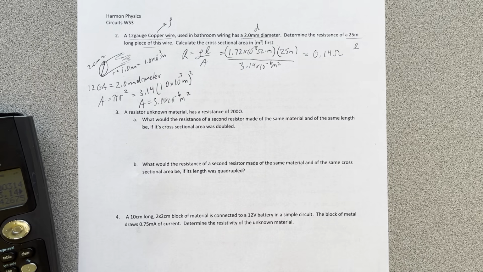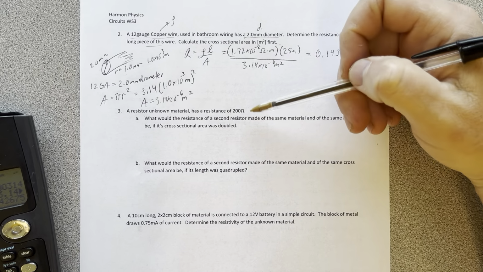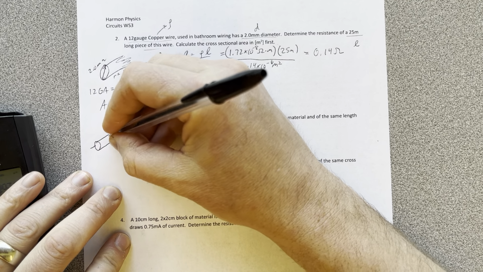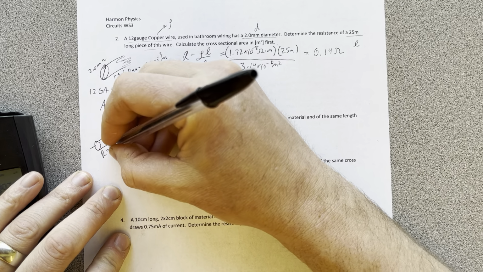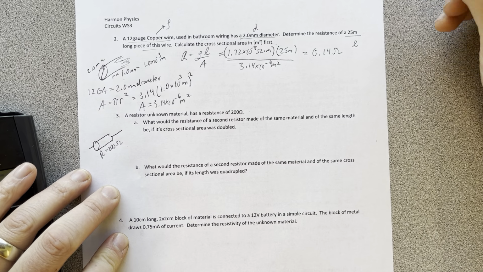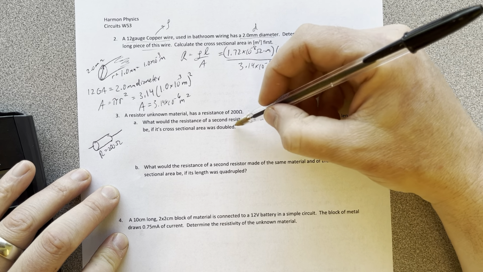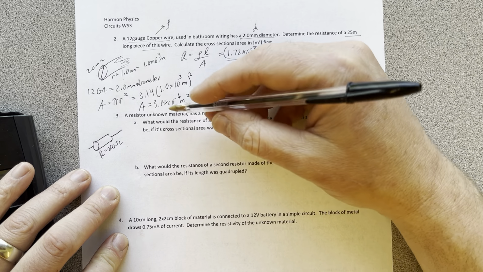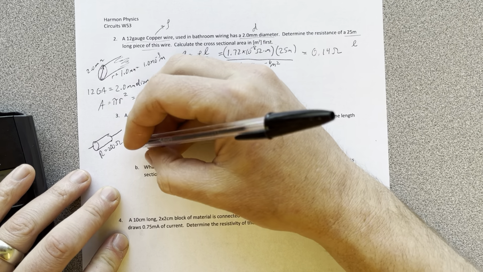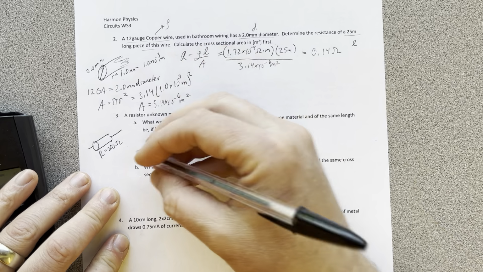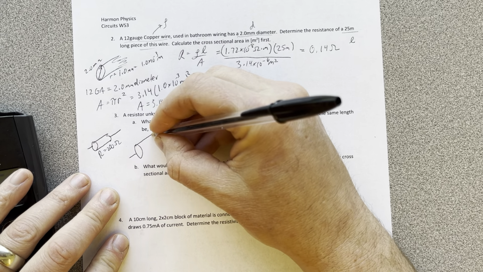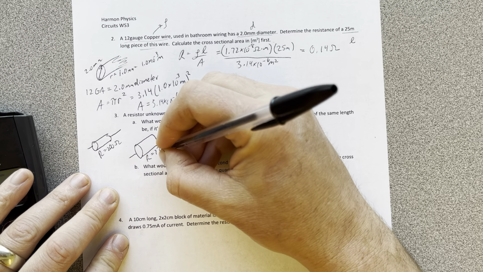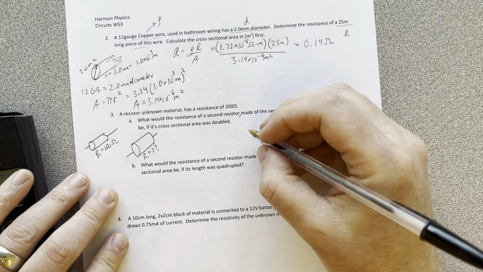All right, so a resistor of unknown material has a resistance of 200 ohms. So some unknown resistor, I draw as a little cylinder. R equals 200 ohms. What would the resistance of a second resistor made of the same material and of the same length be if its cross-sectional area was doubled? So let's say I went from that to this. It's the same length, but A is doubled.